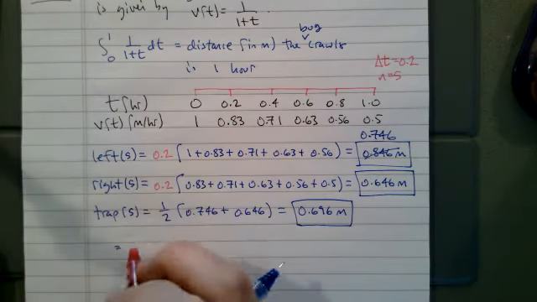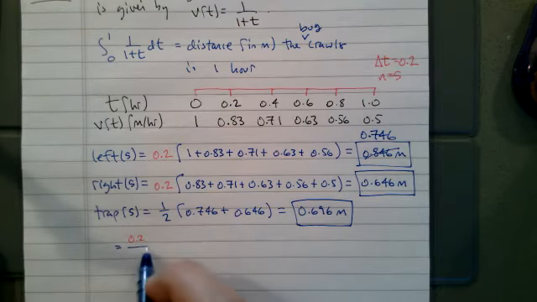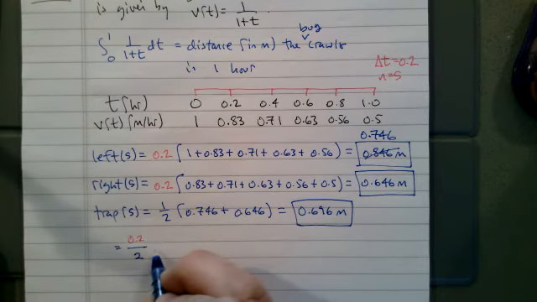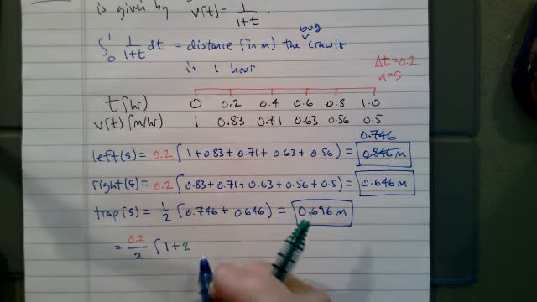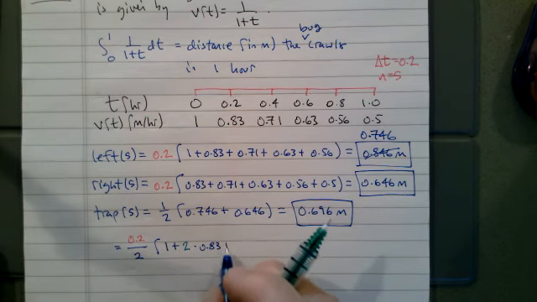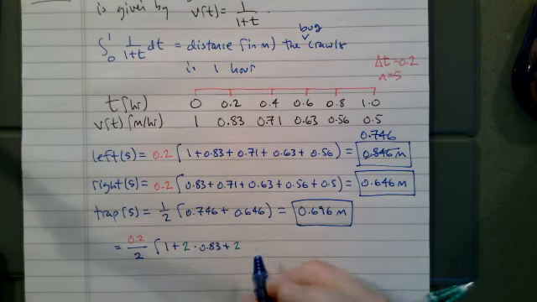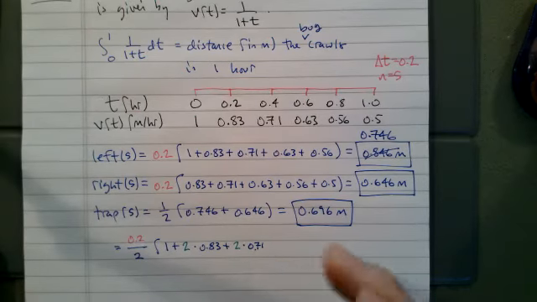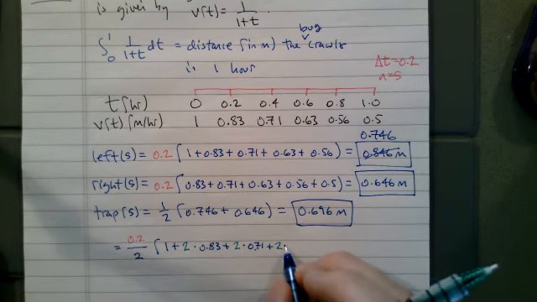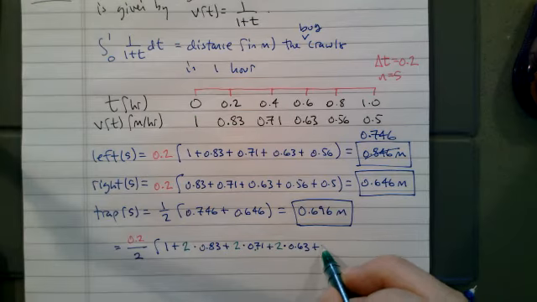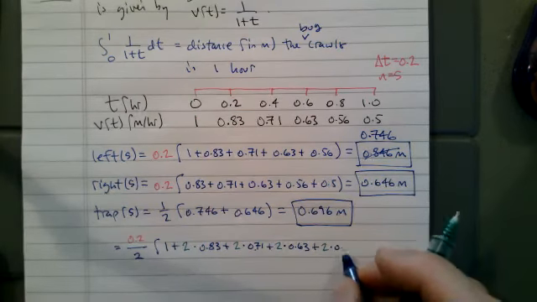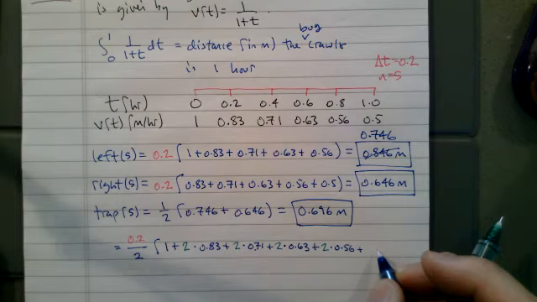By taking the delta t, dividing it by 2, because the average is the same 1/2, what we'll end up with is one copy of the 1, 2 copies of the 0.83, two copies of the 0.71, two copies of the 0.63, two copies of the 0.56, and only 1 copy of the 0.5.